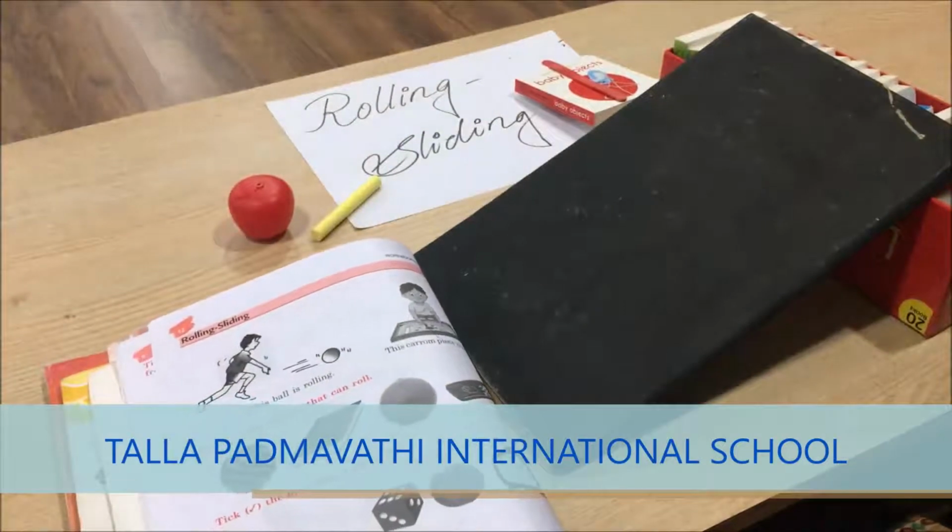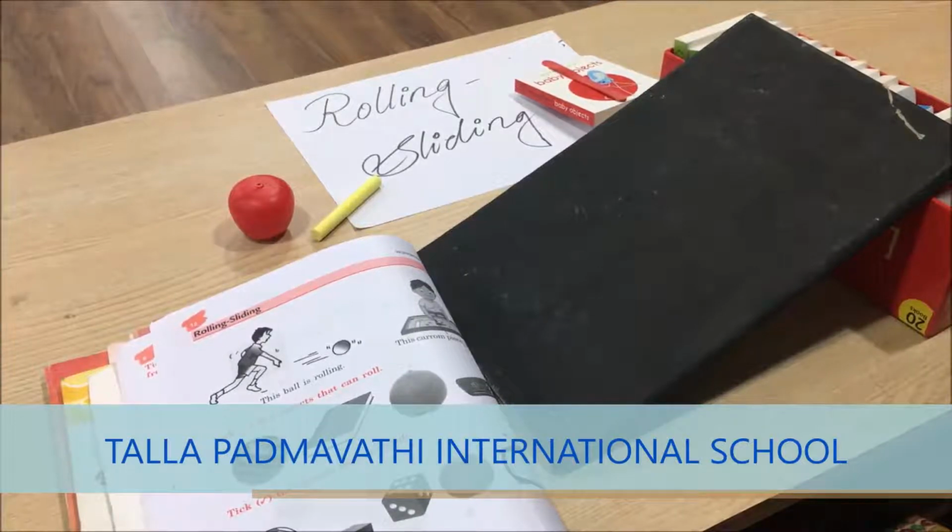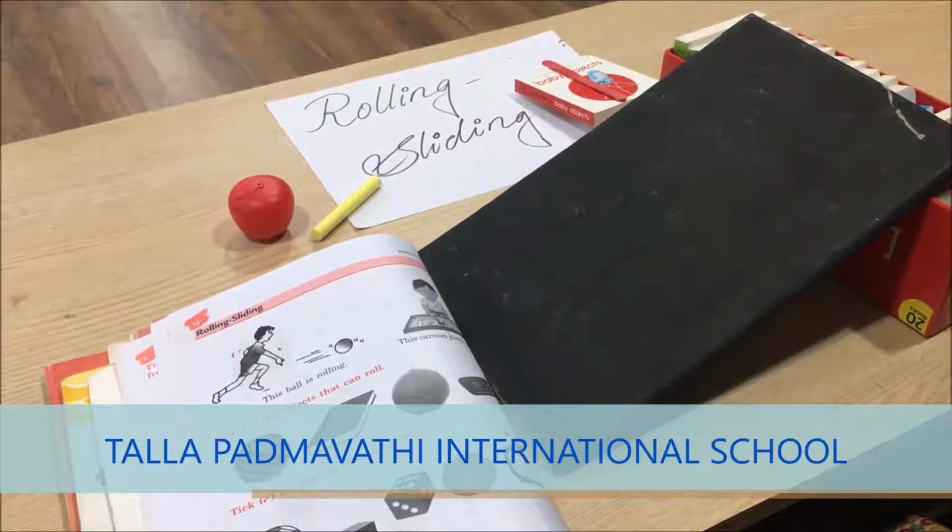So children, here is a small homework for you. List out 5 objects which roll and 5 objects which slide. You can also try this experiment with the objects written in your notebook.